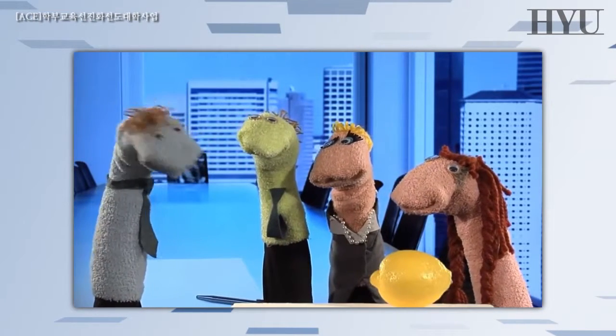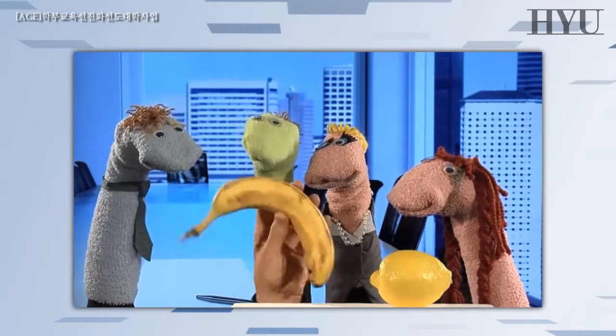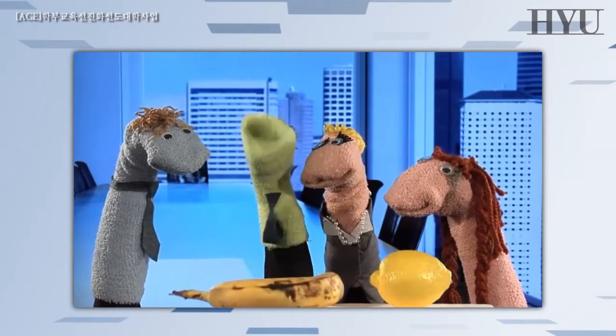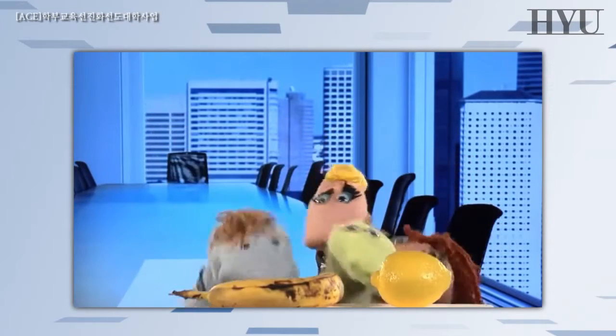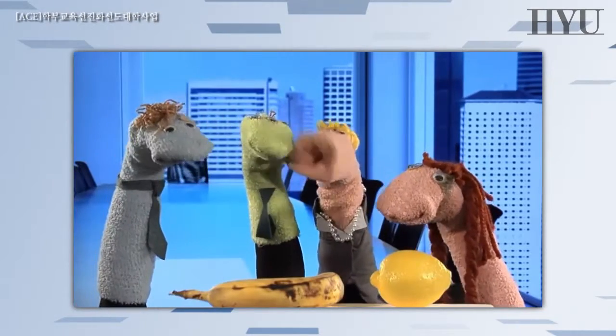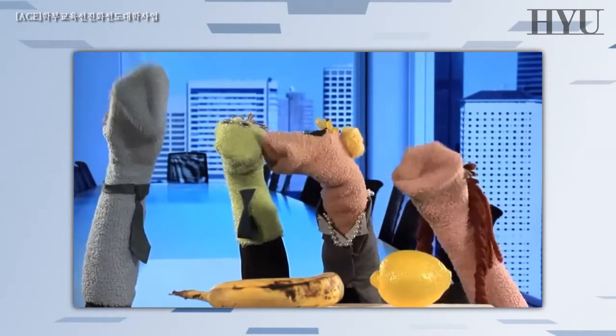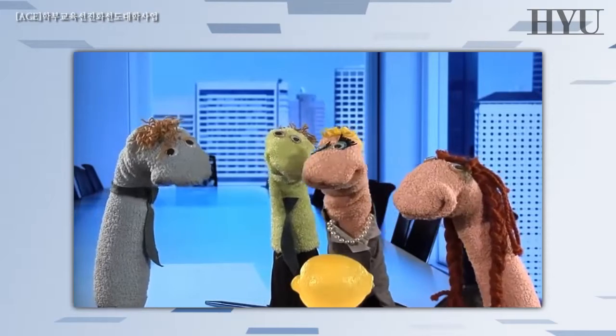Gentlemen, is this the scent of the future? I don't know. I think my banana is a better idea. All in favor of the lemon say aye. Aye. And the fourth reason to meet is implementing.